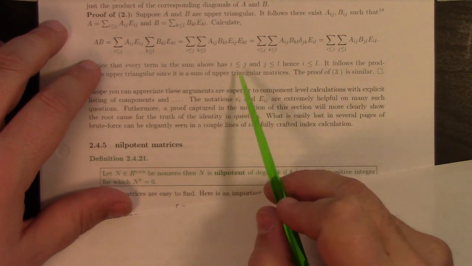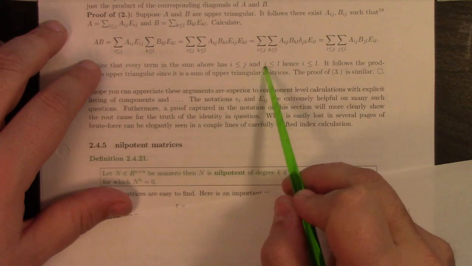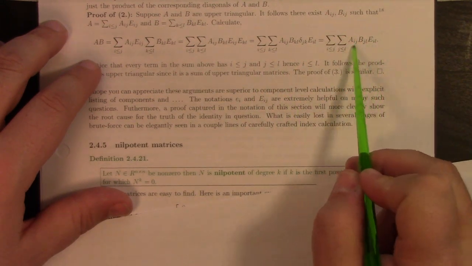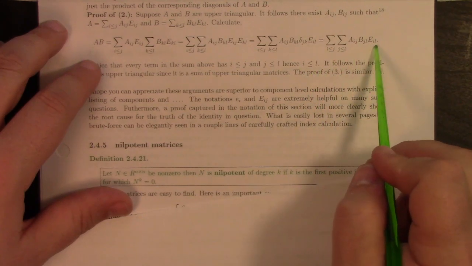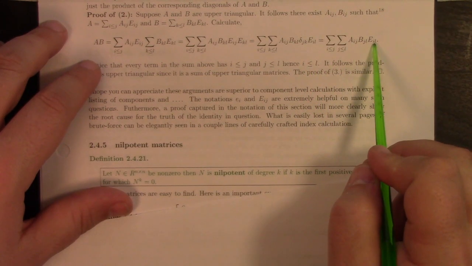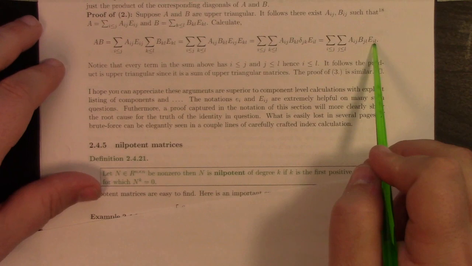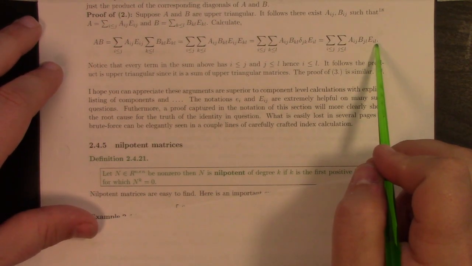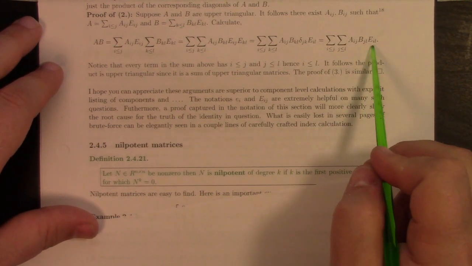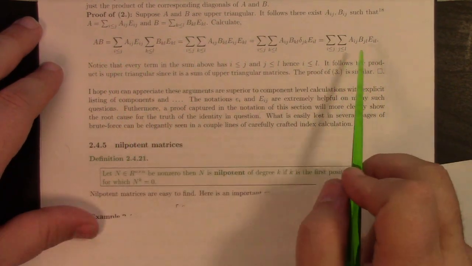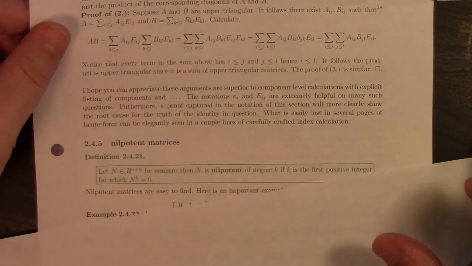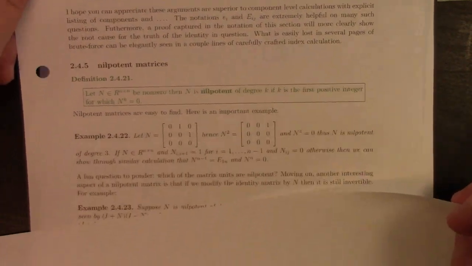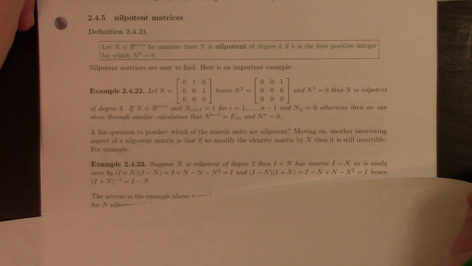What's that say? If i is less than or equal to j and j is less than or equal to l for all the things in the summation, that means that i is less than or equal to l. But hey, i less than or equal to l means that E_il is in particular one of those matrix units which is upper triangular. And so there you have it. A sum of upper triangular things is of course upper triangular, and that proves that AB is upper triangular. A similar calculation will show you that a lower triangular matrix multiplied by a lower triangular matrix gives you a lower triangular matrix.